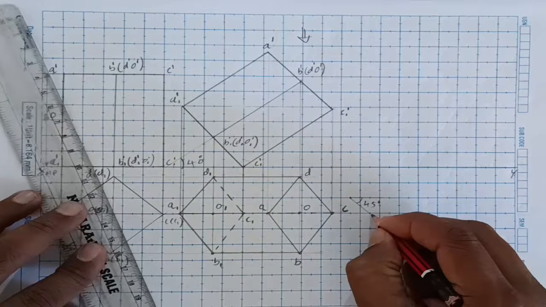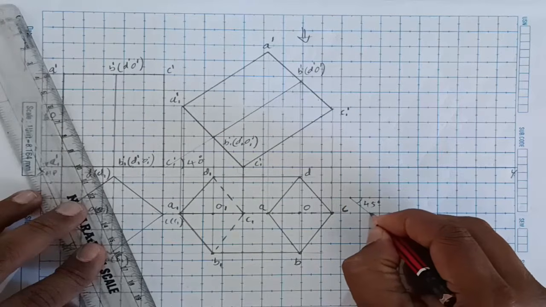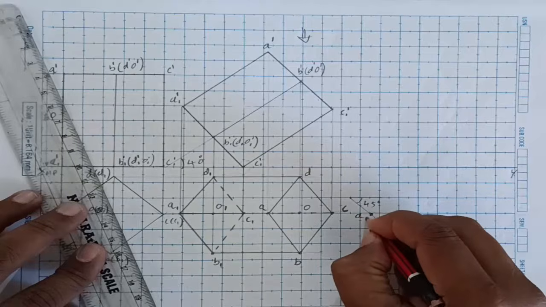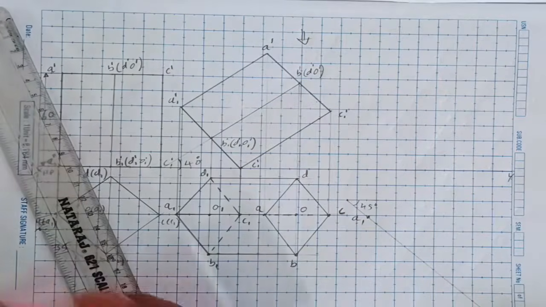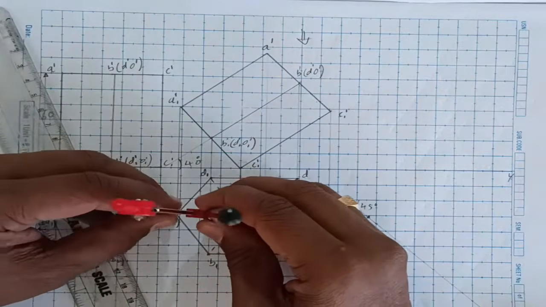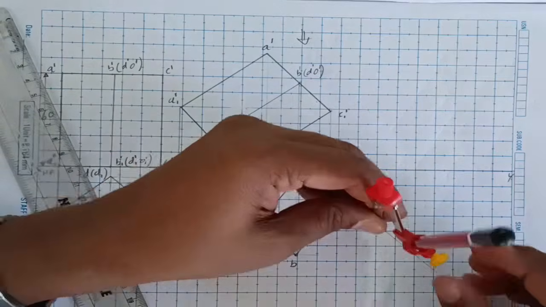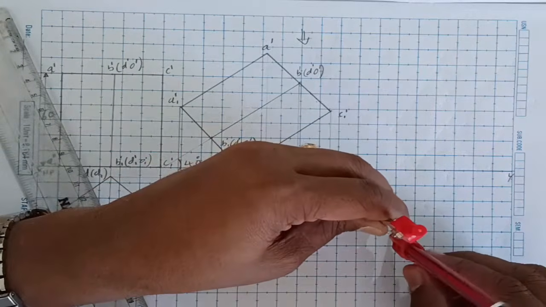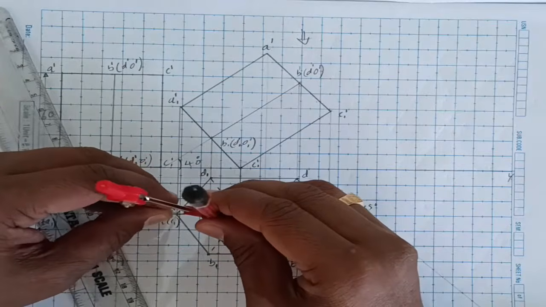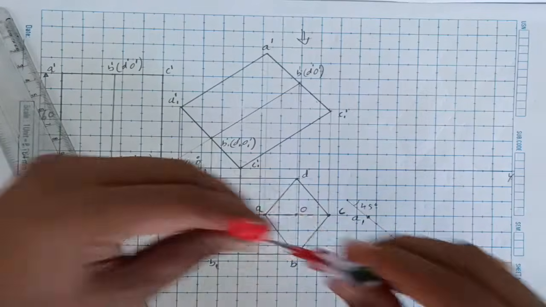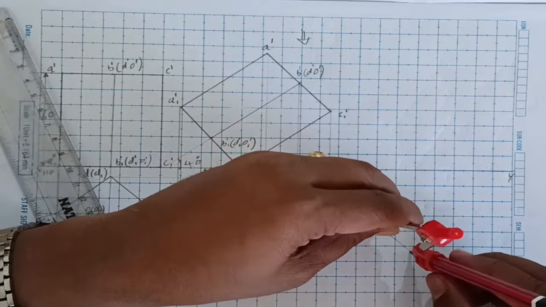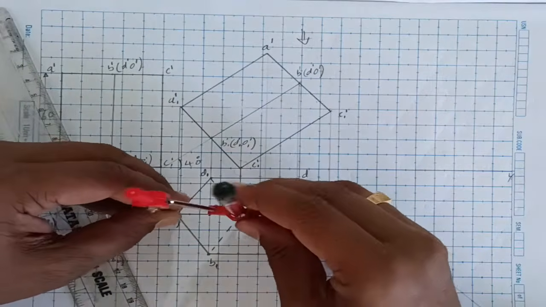First we need to mark A1. So somewhere you mark the starting point A1. And then to get the remaining points, we can measure using a compass. You can measure it and mark it. First I will mark O1 and then I will mark C1. All the measuring I will take from A1 only.